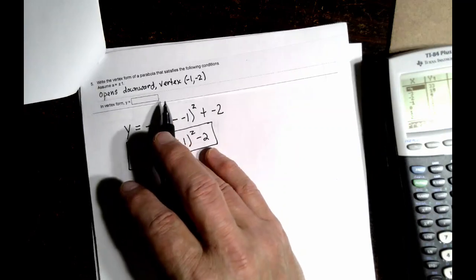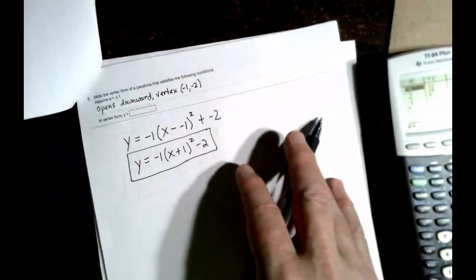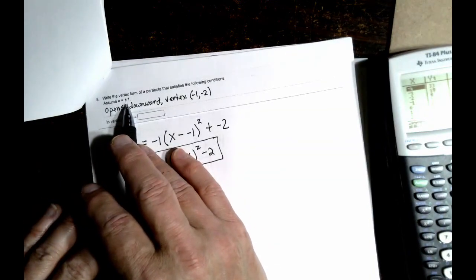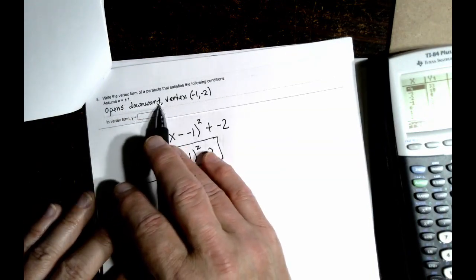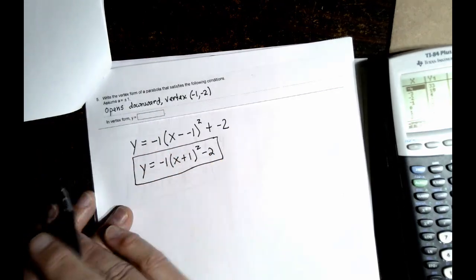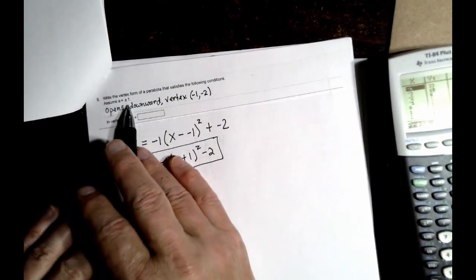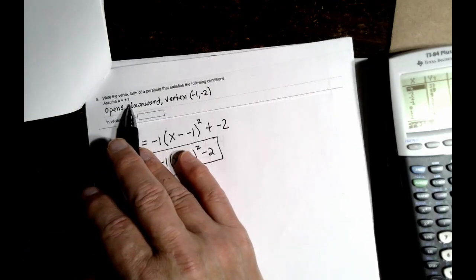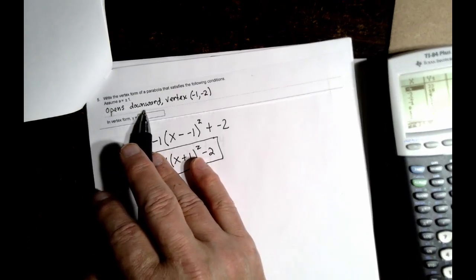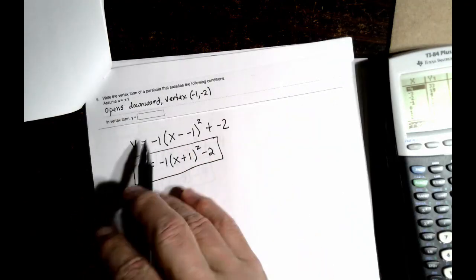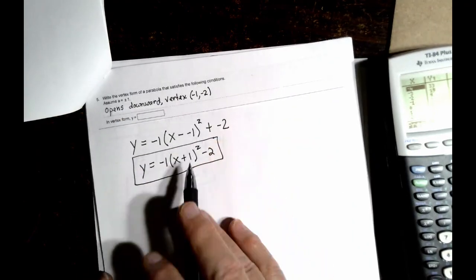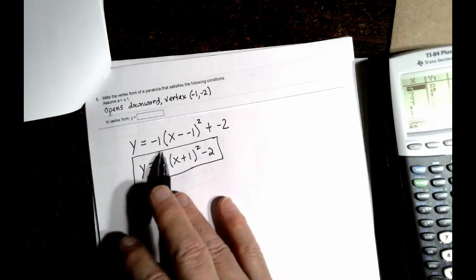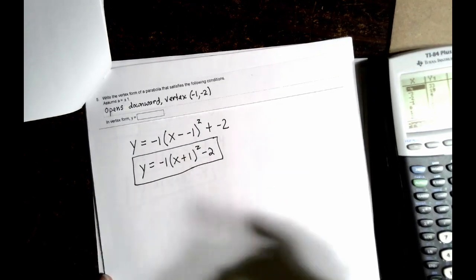Number 5, they don't tell you what a is. Well, they tell you a is either positive 1 or negative 1. All right. Now they tell you it opens downward, so now you know a is negative 1. Because they tell you a is positive 1 or negative 1, and depending on which way it opens, will tell you which one it is. If it opens downward, a is negative 1. If it opens upward, a is positive 1. Your vertex is your h, k, so a is negative 1, h is negative 1, k is negative 2, and you multiply and you simplify all that down, and that's your answer.